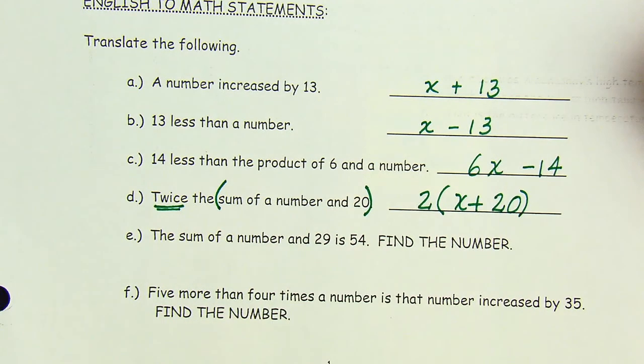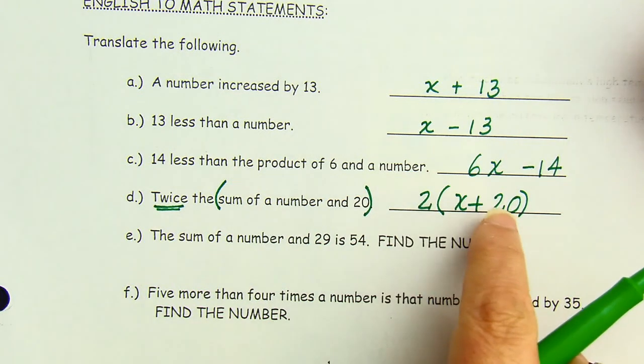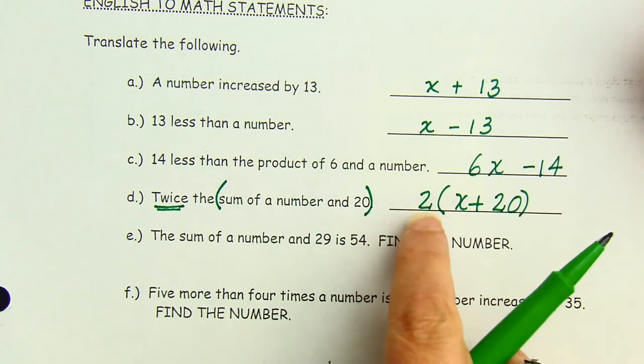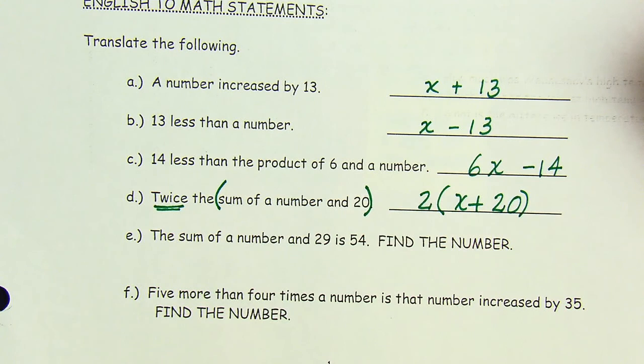Okay, so be careful with those. You do have grouping going on there. Okay, so I want the sum of a number and 20 2 times. Here's my sum of a number and 20, and then I multiply by 2, and that's going to get it to me 2 times.